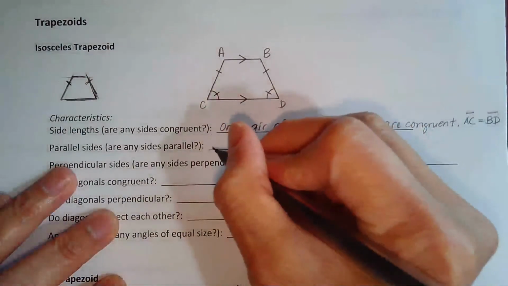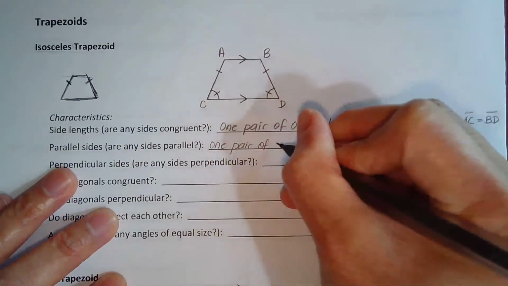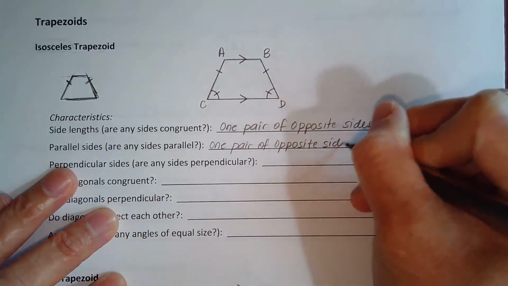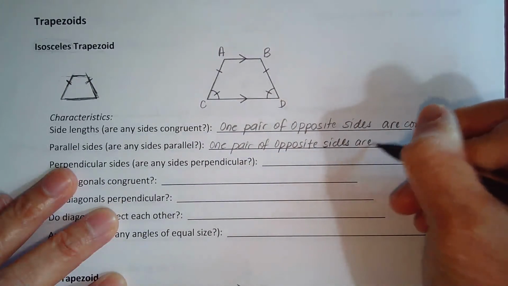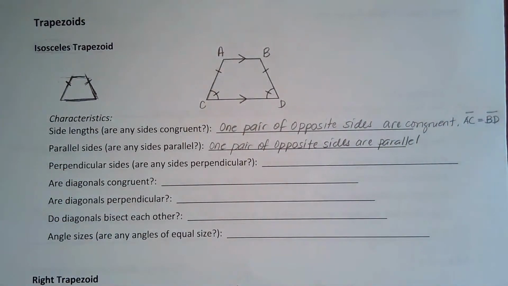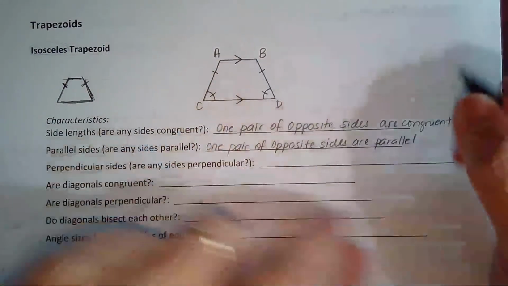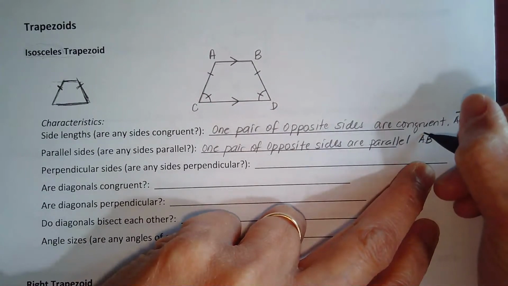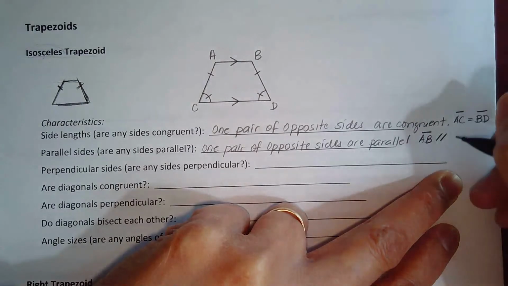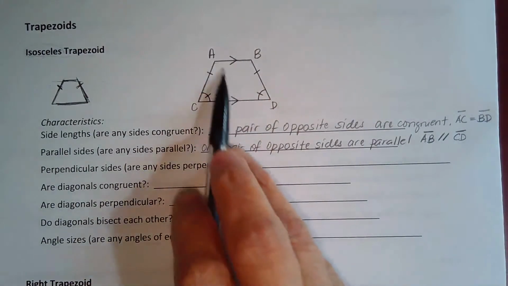So we can say only one pair of opposite sides are parallel. Okay, only one pair of the opposite sides. So let's write that down. Line segment AB is parallel to CD. And you could actually see it on the picture that way.